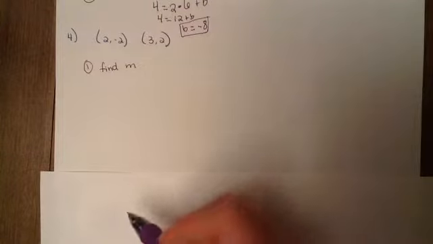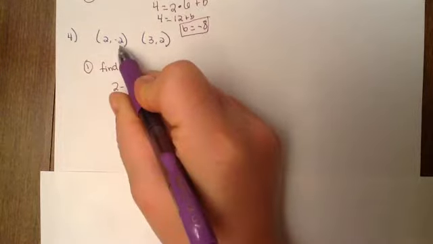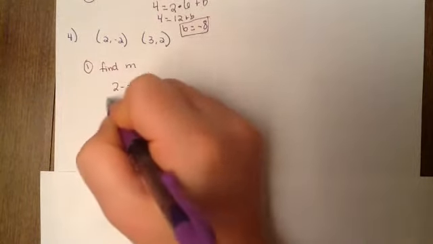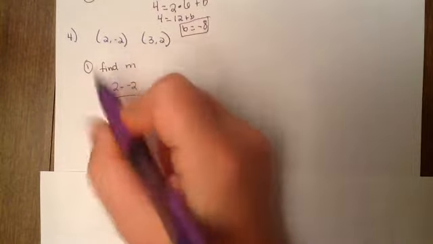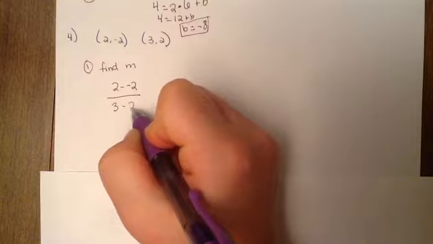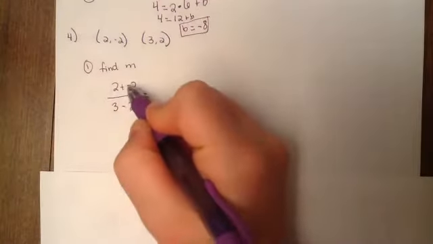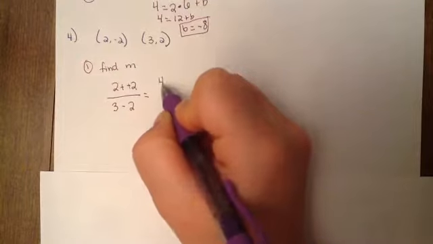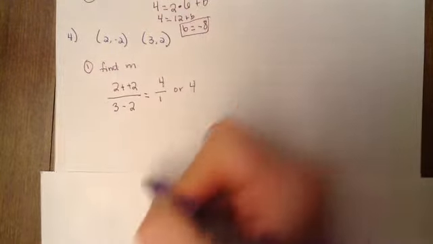How do you find the slope? Subtract the y's, so 2 minus -2. And what goes on the bottom? Subtract the x's, 3 minus 2. When you did that, what did you get for your slope? 4 over 1, or 4.